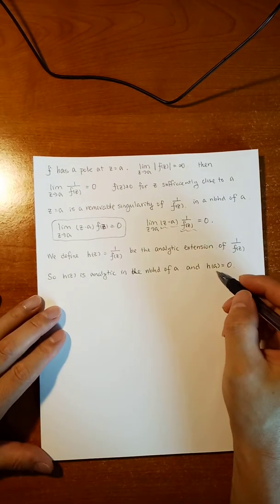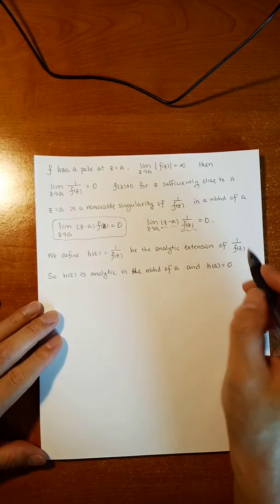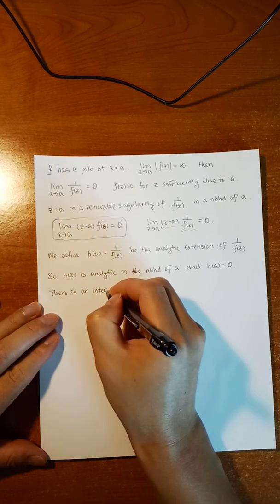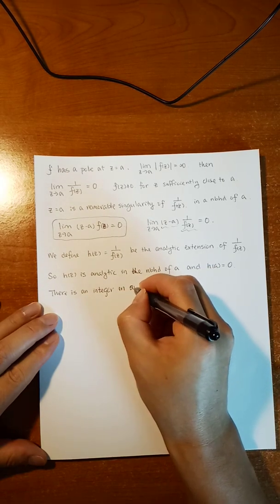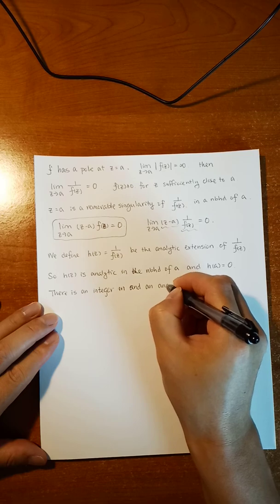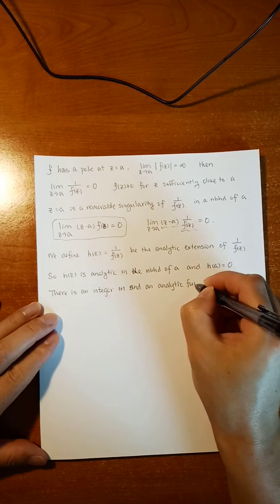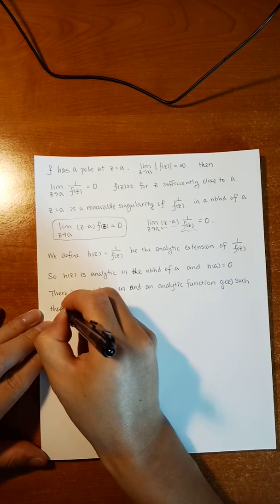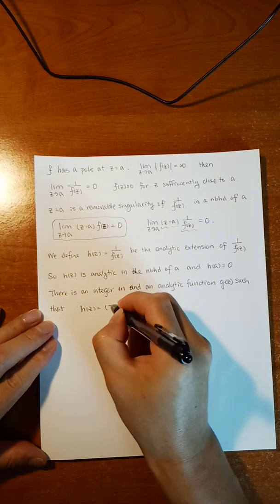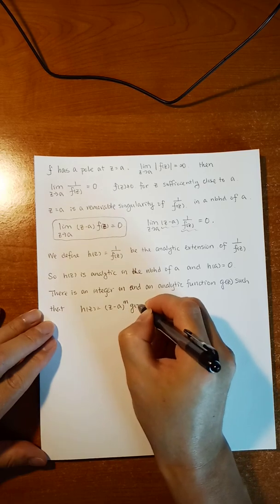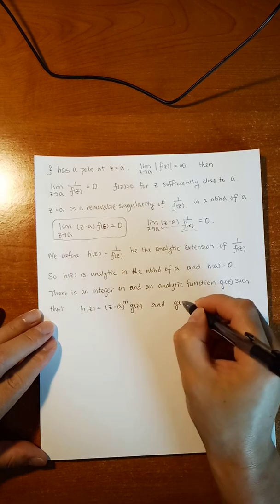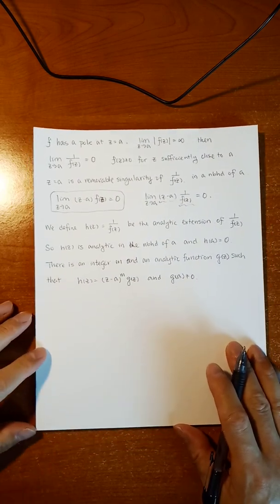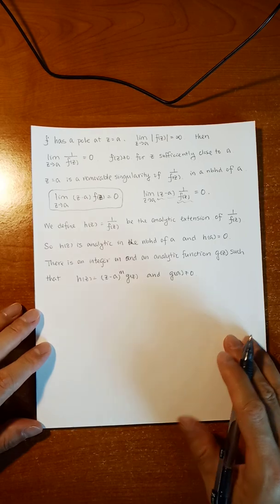Okay, for an analytic function with a 0 at a, we know there is an integer m and an analytic function g of z such that h of z is equal to z minus a to the mth power times g of z, and g of a is not equal to 0. Right? We have a factorization.